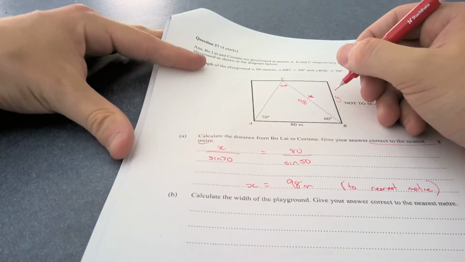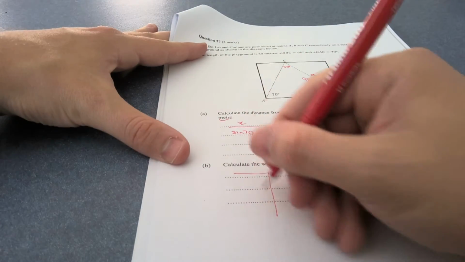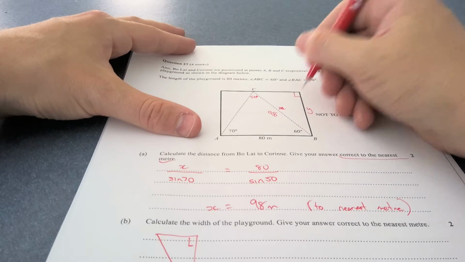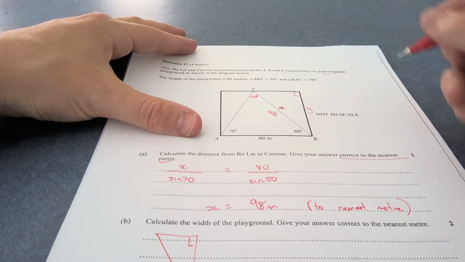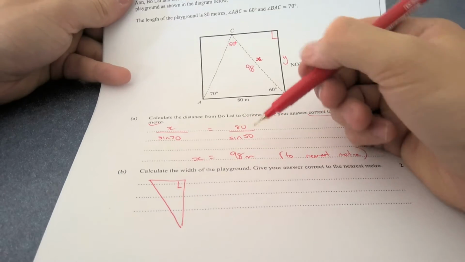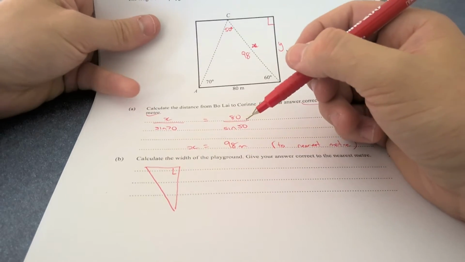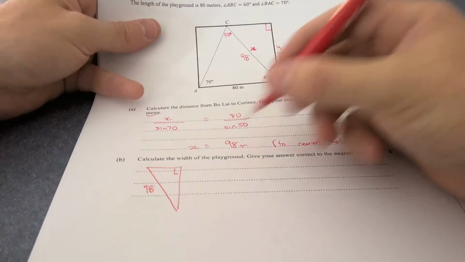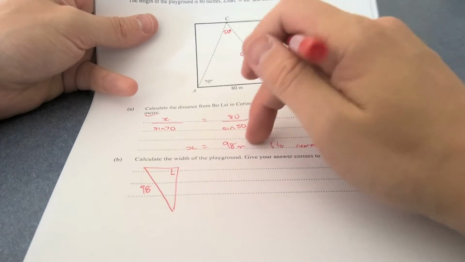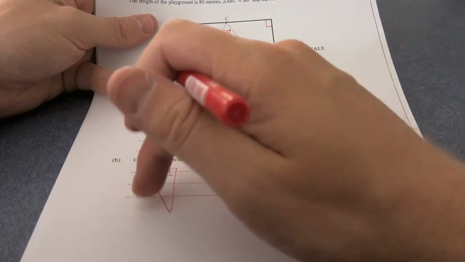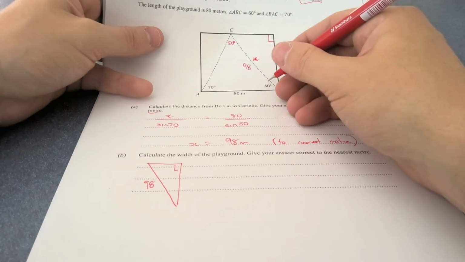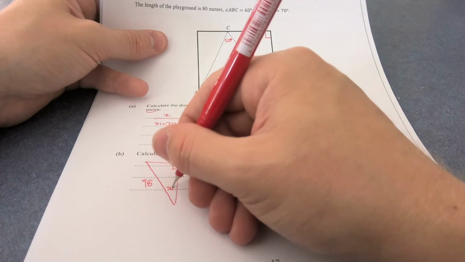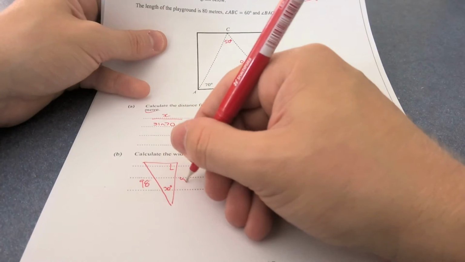So I'm going to call that y. What we've got here is a rectangle, so we know that's 90 degrees. From here, I'm going to put in the information that I have. I now know that that's 98, and I can just use the rounded number because in the previous question I said that's 98, so I'm just going to use 98 here. And if I know that that's 60 degrees, that means I know that that's 30 degrees. So we've got 30 degrees in here, and I'm trying to find this length y.